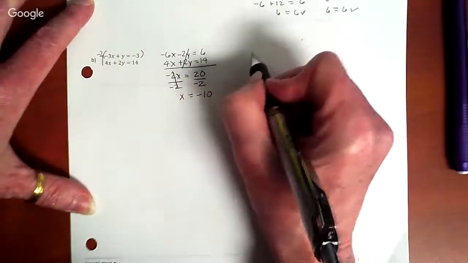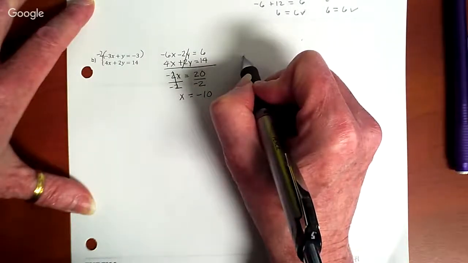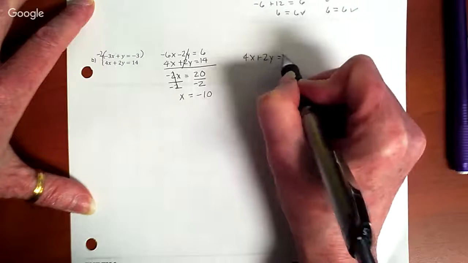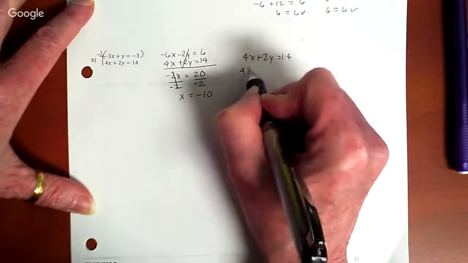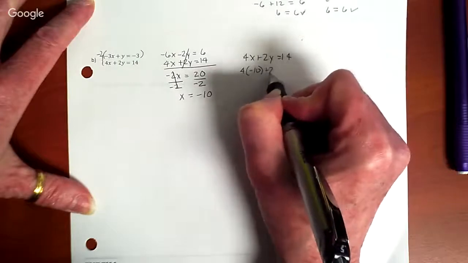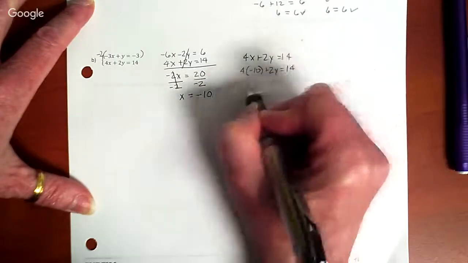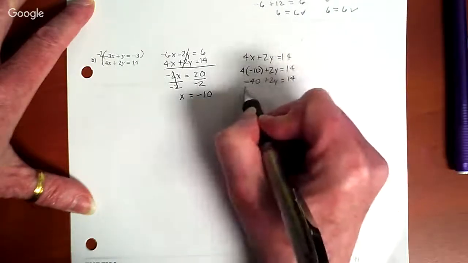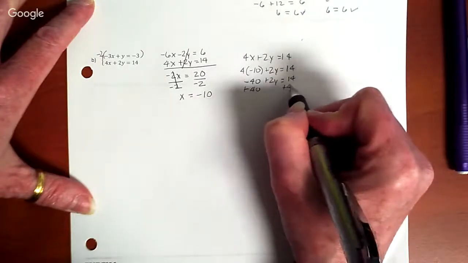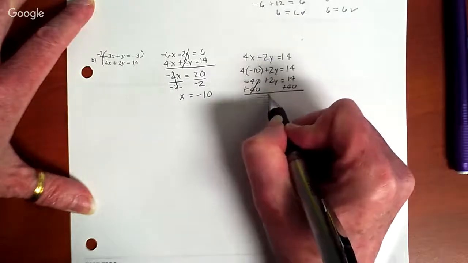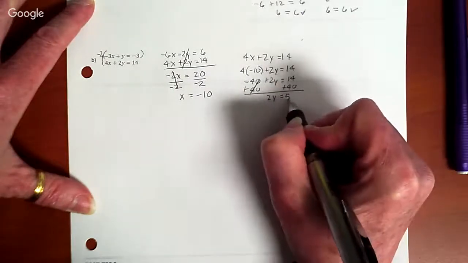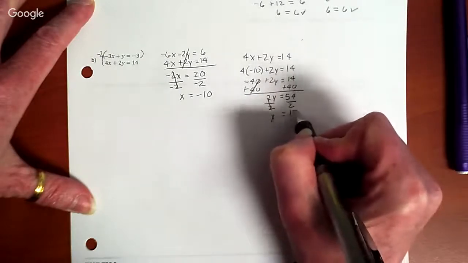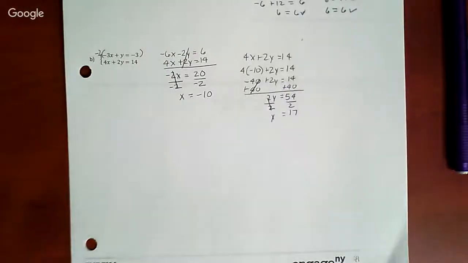So substituting that in, for 4x plus 2y equals 14. 4 times negative 10 plus 2y equals 14. Negative 40 plus 2y equals 14. I'm going to add 40 to both sides. I get 2y equals 54. Divide both sides by 2. y equals 17.